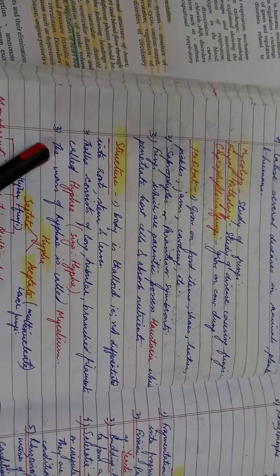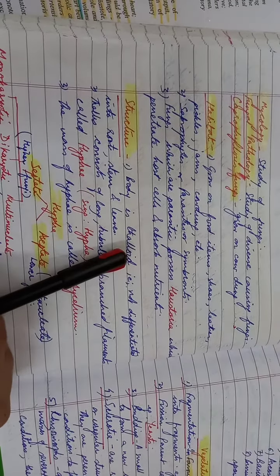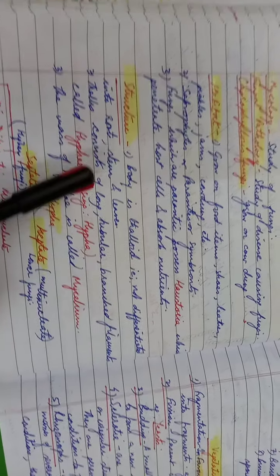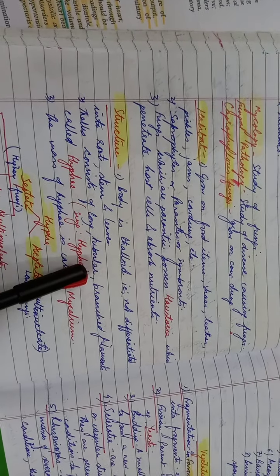Coming to structure, the body of a fungus is thalloid, which means that it is not differentiated into roots, stems, and leaves.